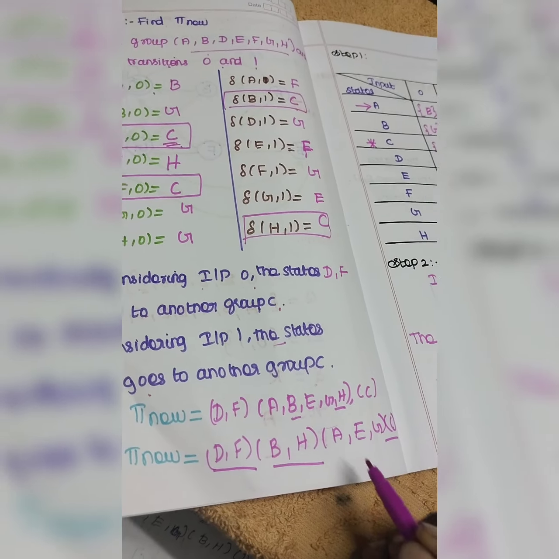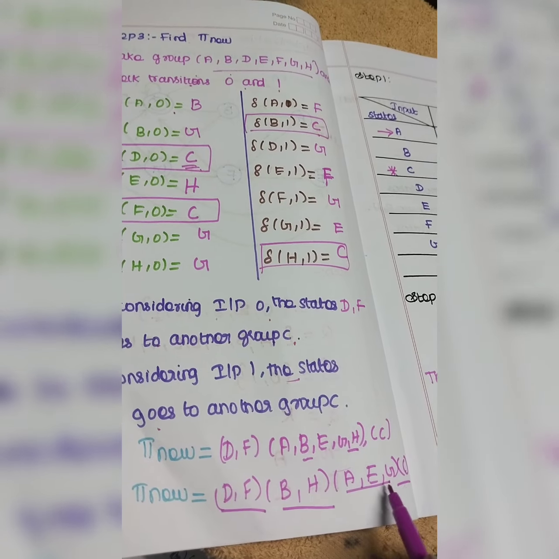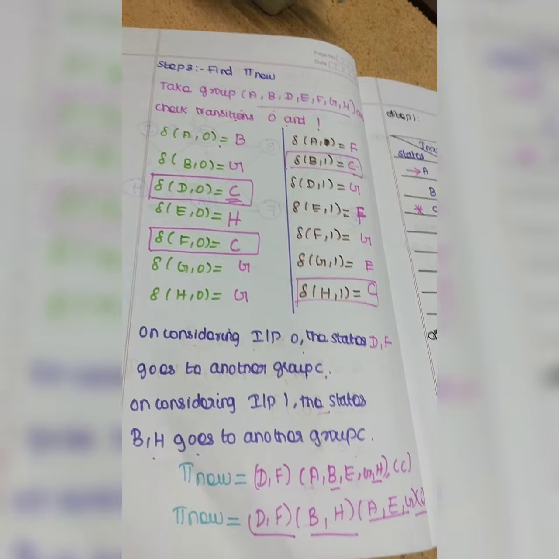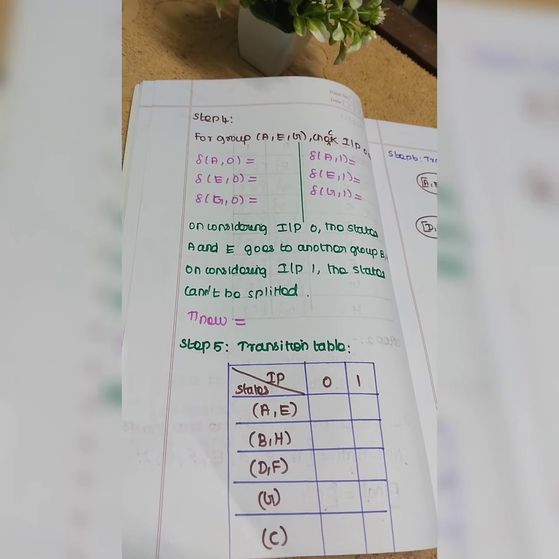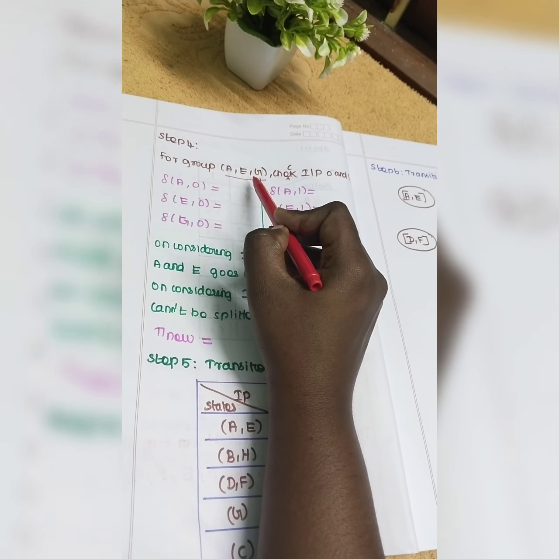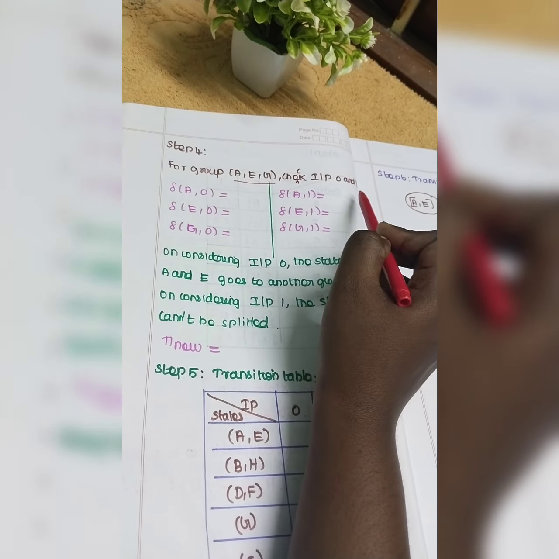So next step, you have to process AEG with the input 0, 1. The similar step you have to do. Okay. Then step 4 is we finally have AEG only there. So you have to check AEG with the inputs 0 and 1.